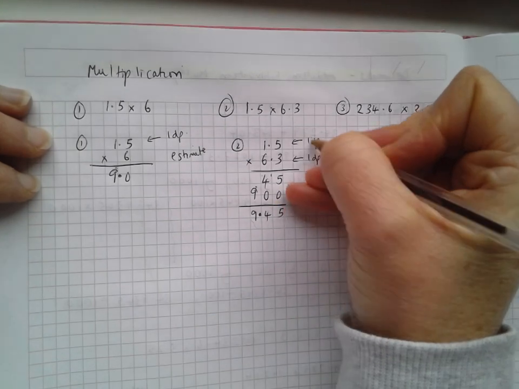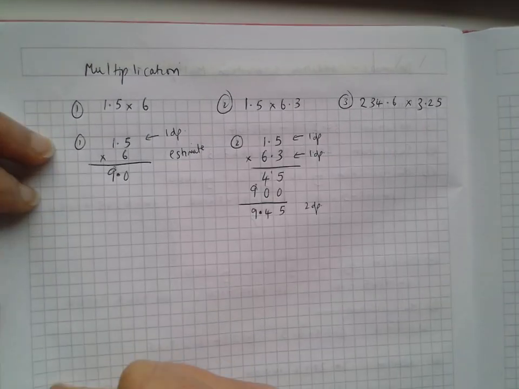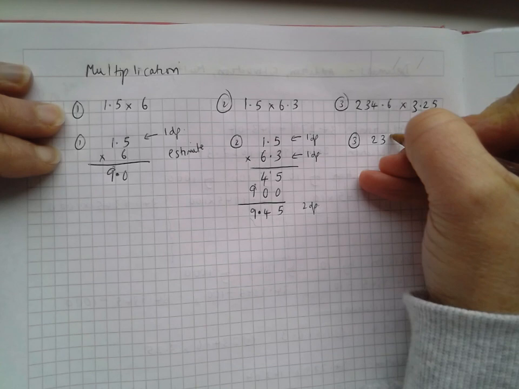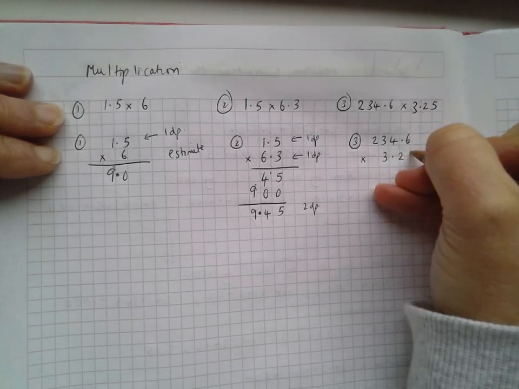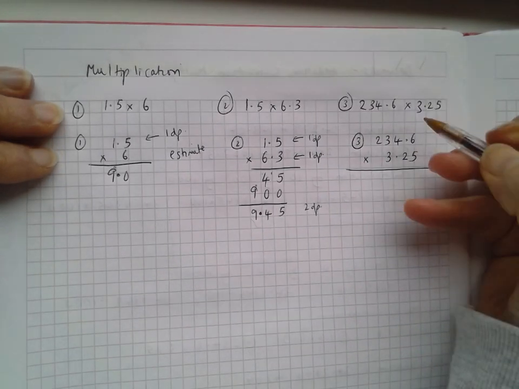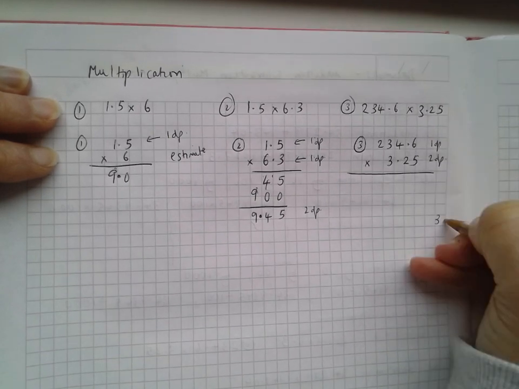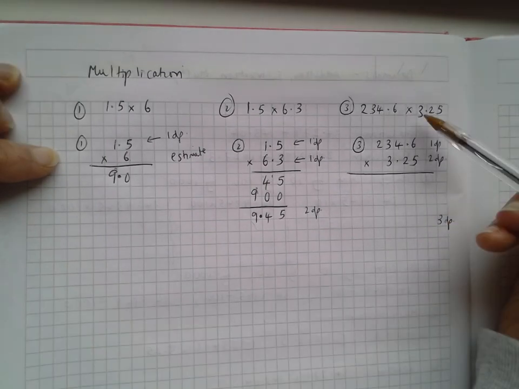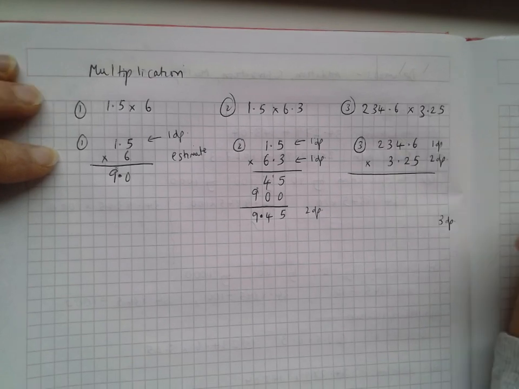Okay, my final one, 234.6 times 3.25. Now, I don't have to line up the decimal points because I'm going to work those out at the end. I've got 1 here and 2 here, so I would expect that my answer is going to have 3 decimal places. Let's do a guesstimate. I'm multiplying 3 by around 200, so around 600. So my answer is going to be somewhere in the order of 600 euro. It's not going to be 6,000 euro or 60 euro. It's going to be around 600 euro. So let's see how we get on.